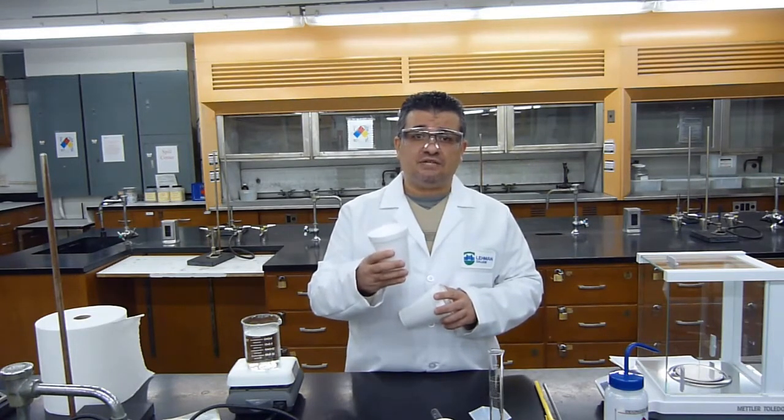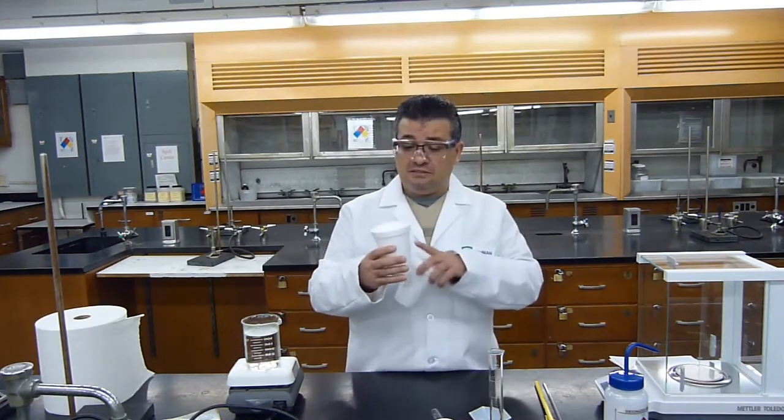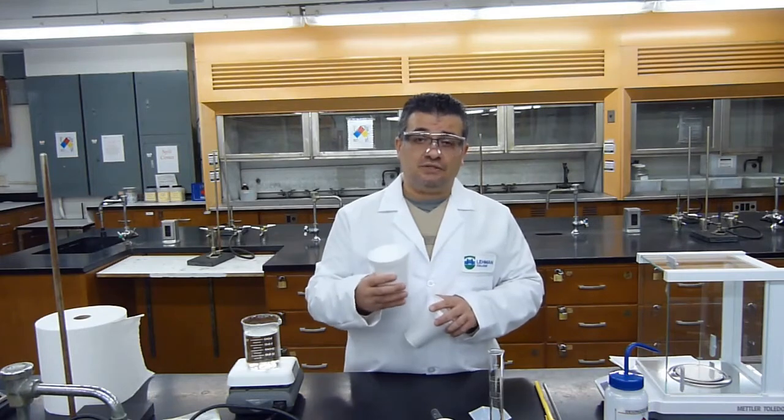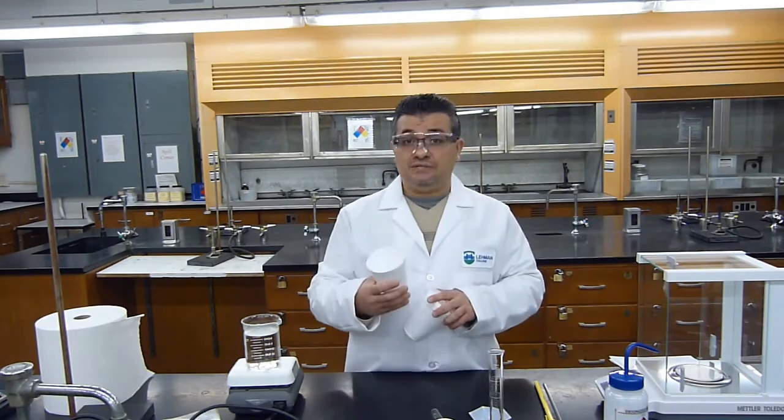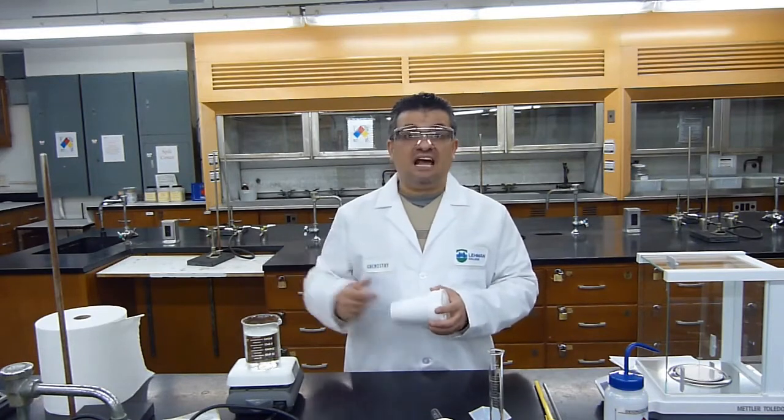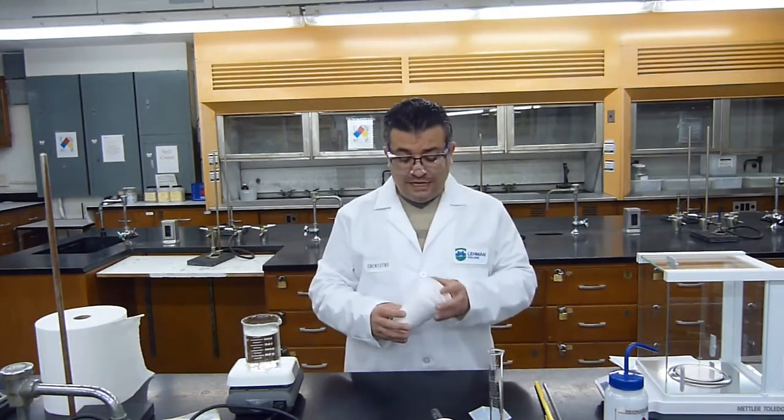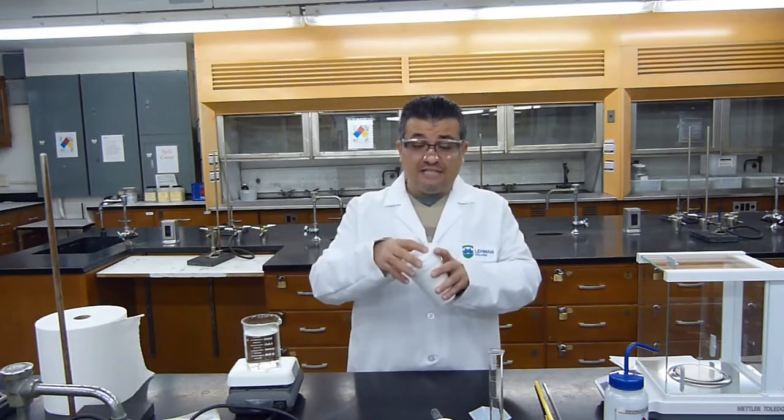And styrofoam cups are really good insulators. When we drink coffee or tea in them, we could have a very hot beverage inside the styrofoam cup, but while we're holding it in our hands, we don't feel that heat because the styrofoam acts as a good insulator and doesn't allow the heat to escape into the environment. Very different from holding a hot glass cup or a hot beaker that has boiling water in it. Of course, we'll burn our hand because glass is not a good insulator. So this here is going to act as our calorimeter.